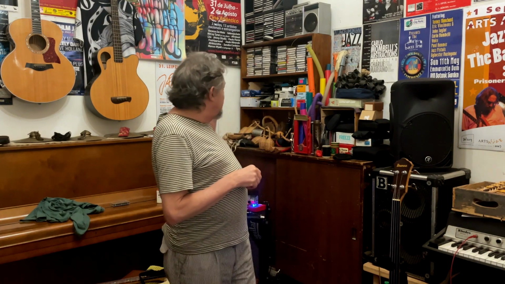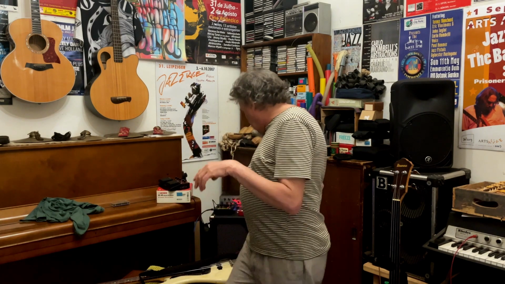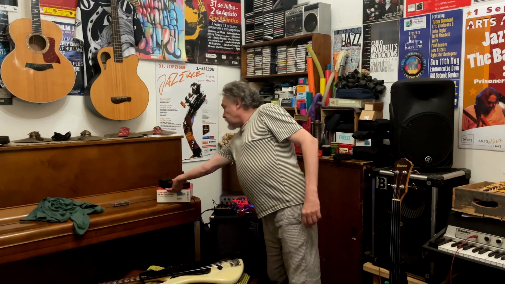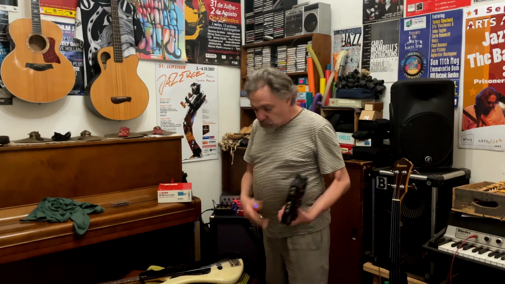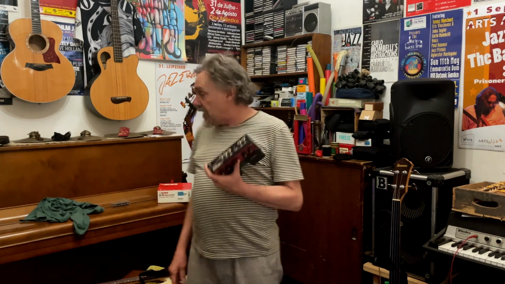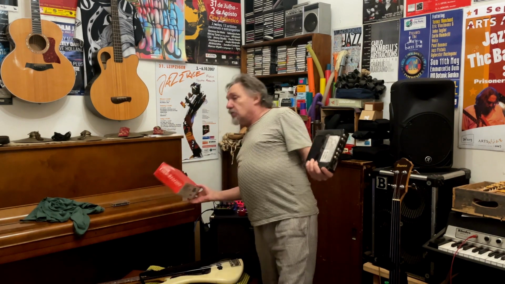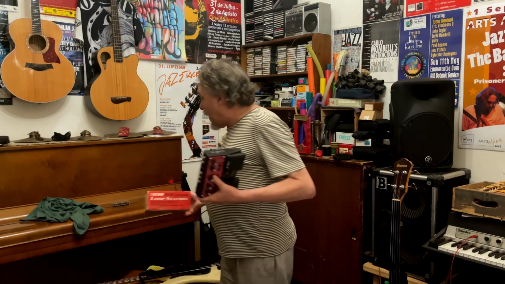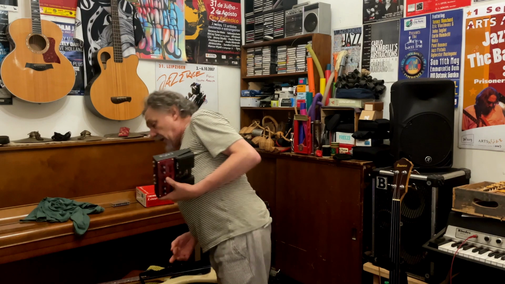And then I got a beautiful little TC Ditto looper, which is fantastic actually. Then I got this loop station. It's a Boss RC20, and this changed a lot of my thinking.